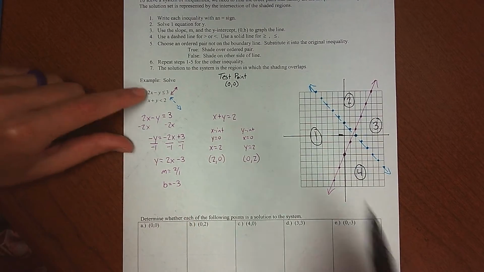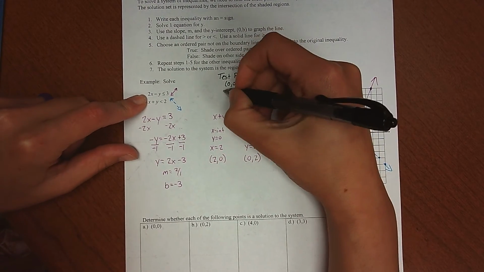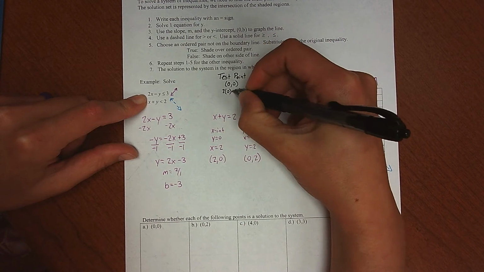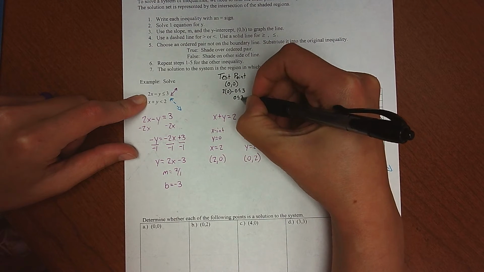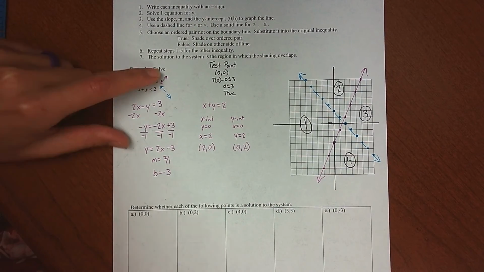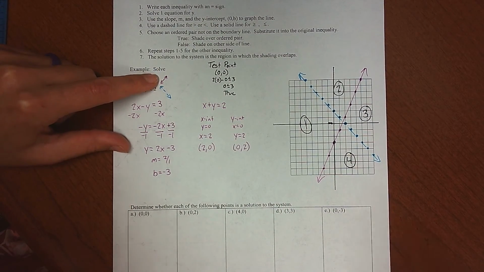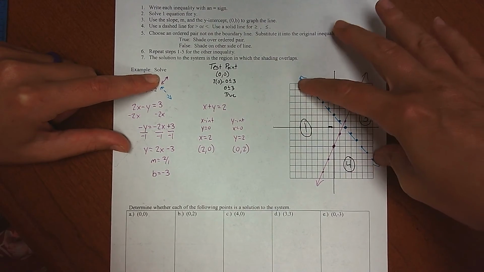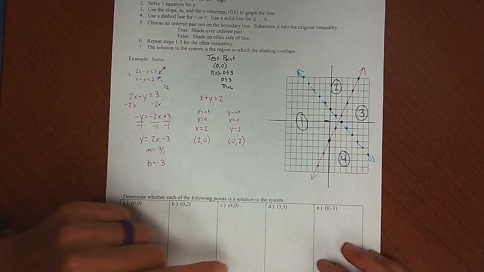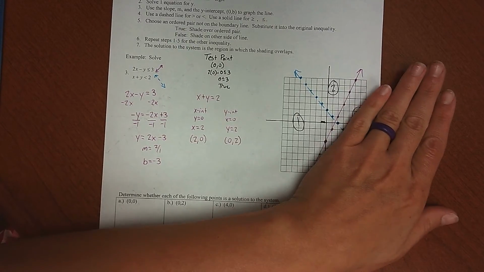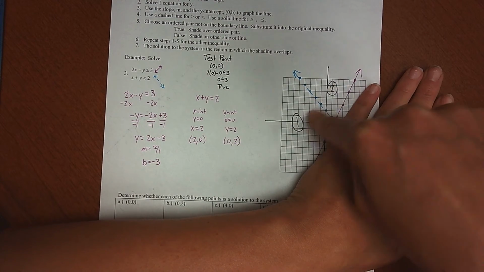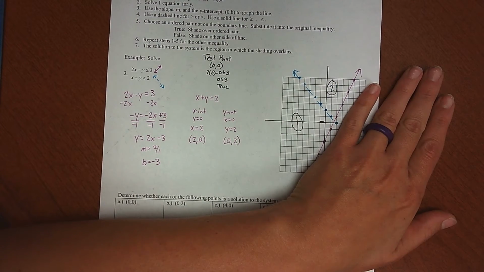All right, so I'm going to plug it into the first inequality. That's going to give me 2 times 0 minus 0 is less than or equal to 3. So that gives me 0 is less than or equal to 3, which is true. All right, so that was compared to my purple line. So pretend like this blue line does not exist right now. So that means it's compared to my purple line. 0, 0 is true. So here's where 0, 0 is. I know that either my region 1 or region 2 is where I'm going to shade.